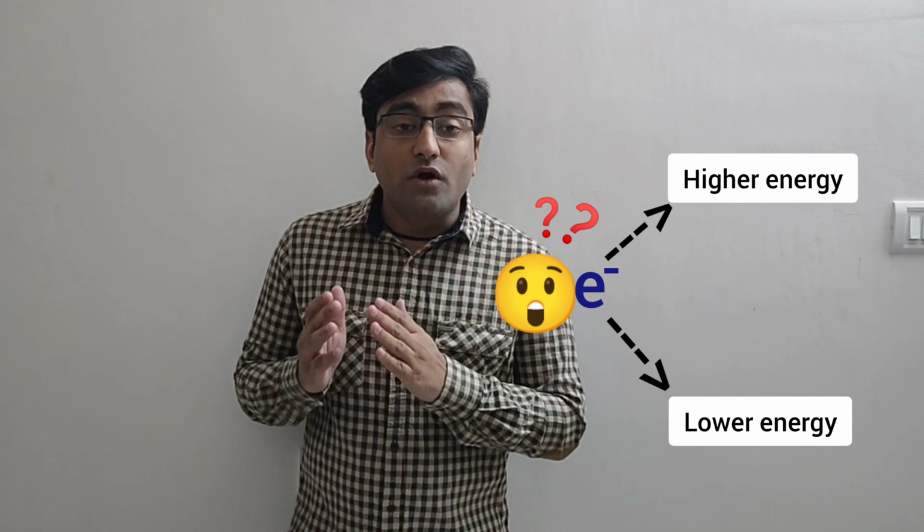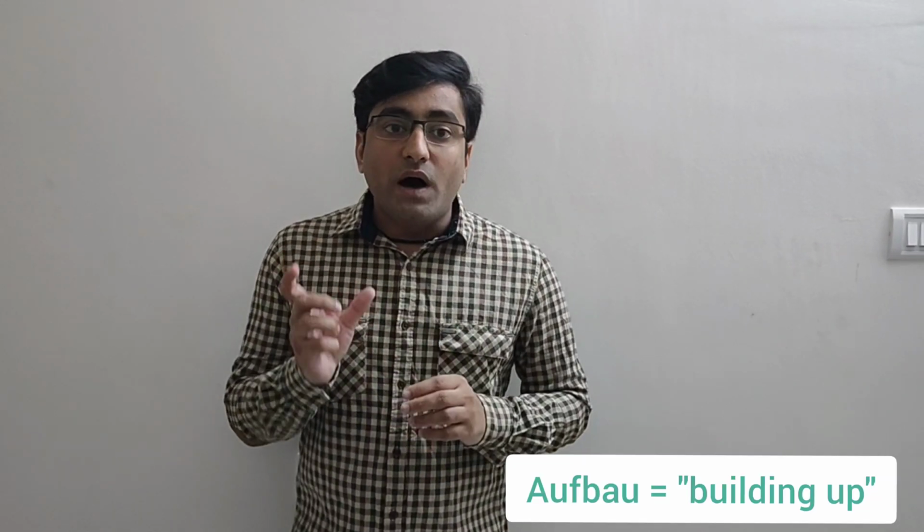Now, this simply means that the electrons will occupy first the subshell having the lowest energy, and then as the energy goes on increasing, the subshells will be filled. Now, this word Aufbau is a German word which means building up. Now, what did they build up?